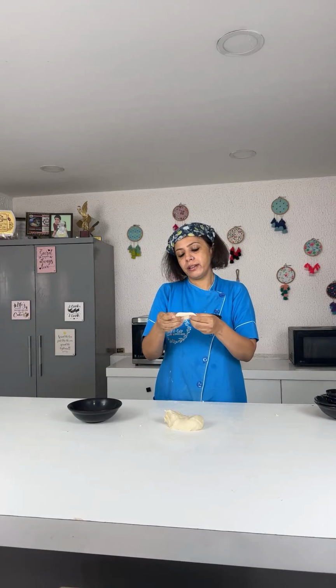So how amazing this exercise is. I'm going to check for the windowpane. So you start stretching. Stretch, stretch, stretch.